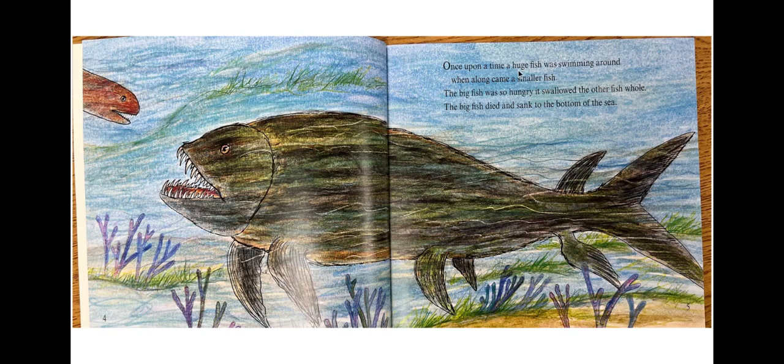Once upon a time, there was a huge fish swimming around when along came a smaller fish. The big fish was so hungry it swallowed the other fish whole. The big fish died and sank to the bottom of the sea.